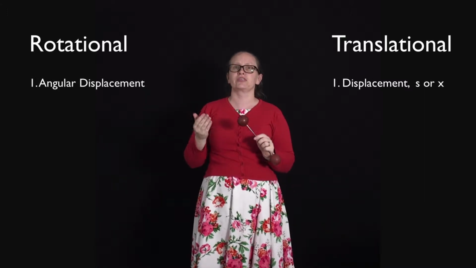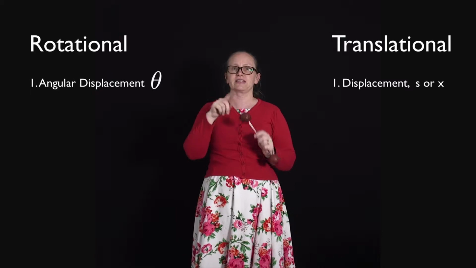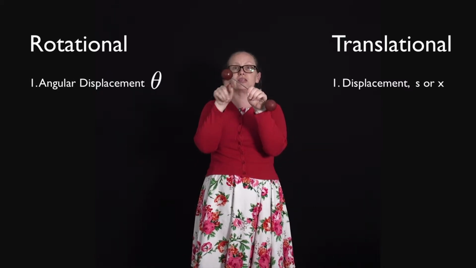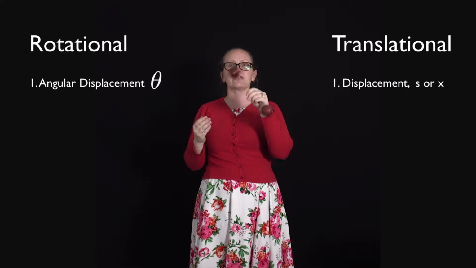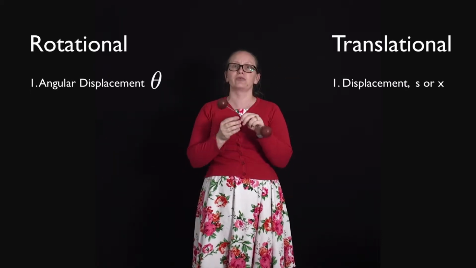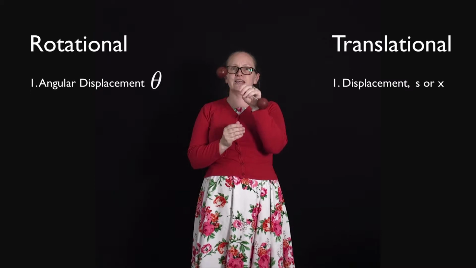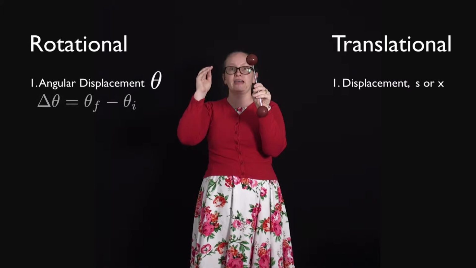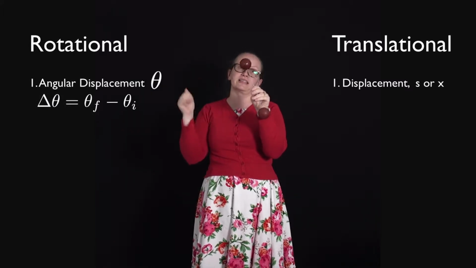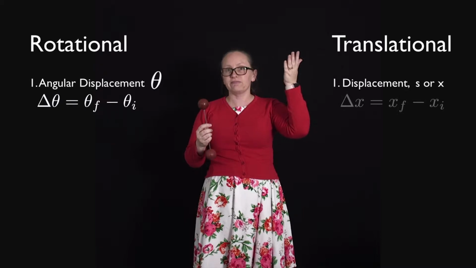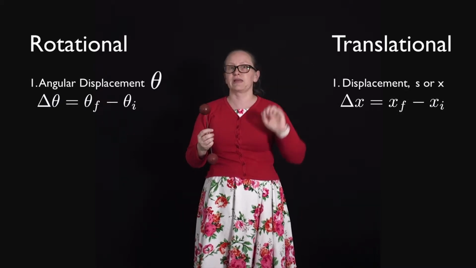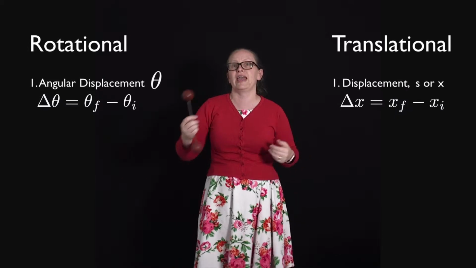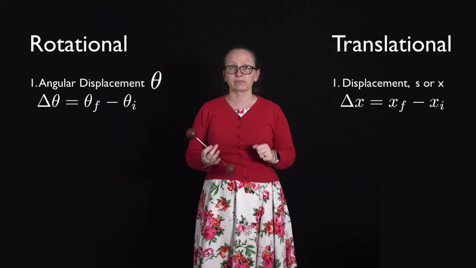So we typically use the symbol theta to represent the angular position of the object, and then we can use delta theta to show the change in angle as the object moves. So if this is the initial angle and this is the final angle, then delta theta is just theta f minus theta i, the final angle minus the initial angle. Just as in displacement, we have that the change in displacement is equal to the final displacement minus the initial displacement, and we typically use s or x to represent our displacement.